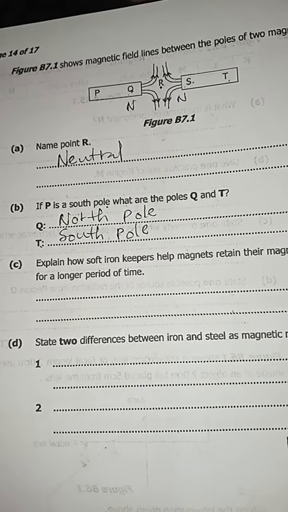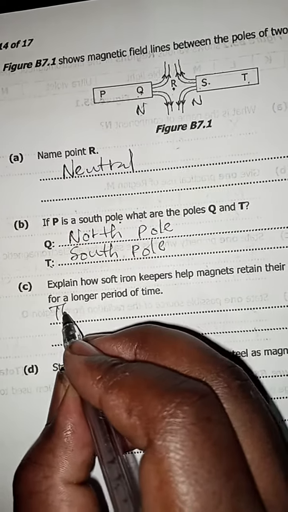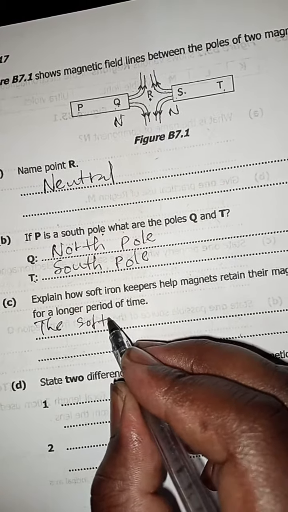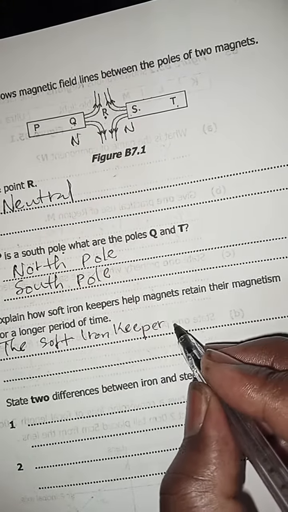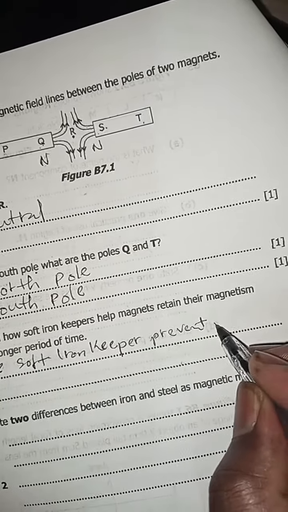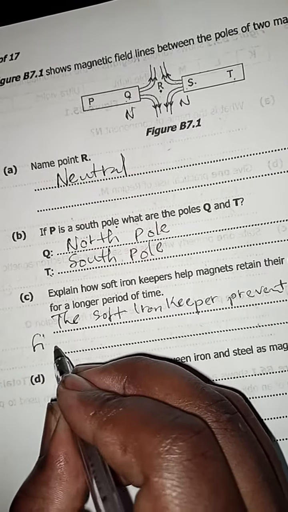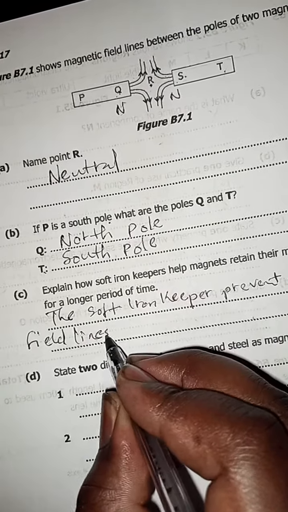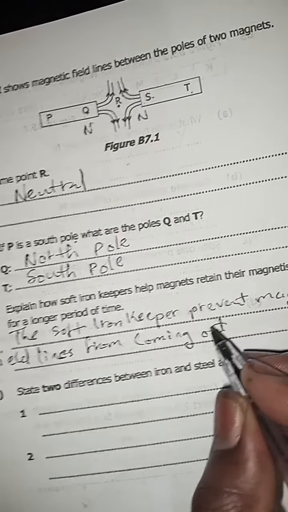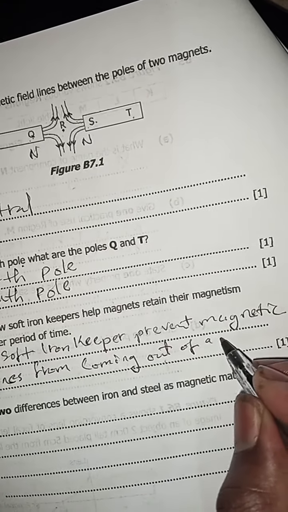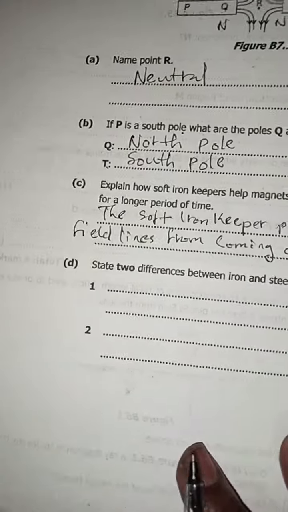So I think my answer: the soft iron keepers prevent magnetic field lines from coming out of a magnet. I think that's all. Then we go to part D.